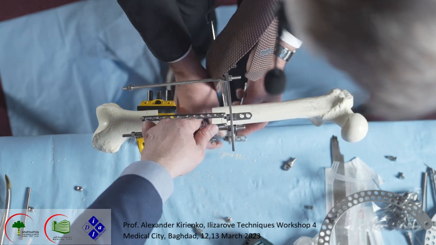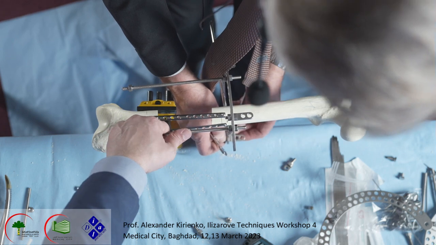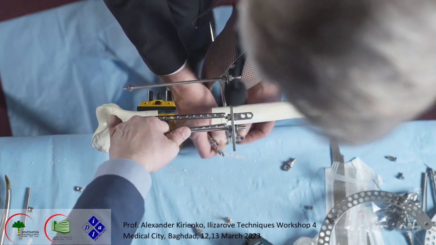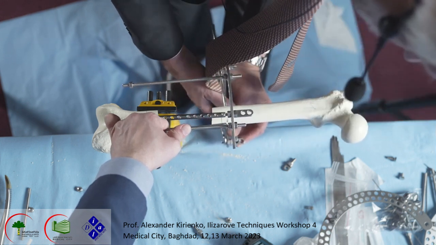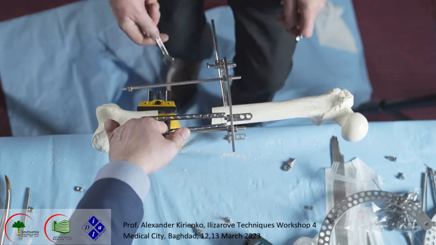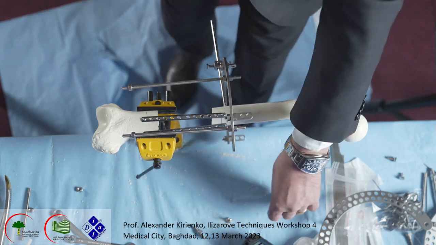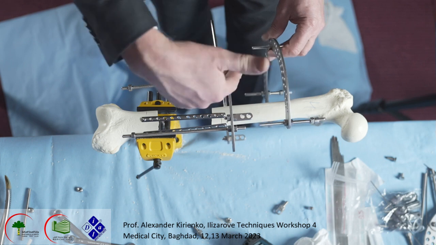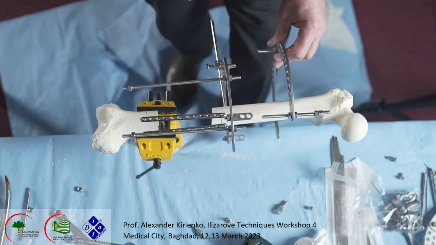Now this is a second. Okay, they should look one to another. Okay, like this. After that, I know that for my proximal ring we have much more muscle here. This ring should be displaced just a little bit lateral.